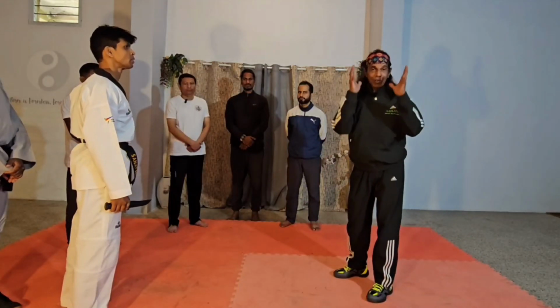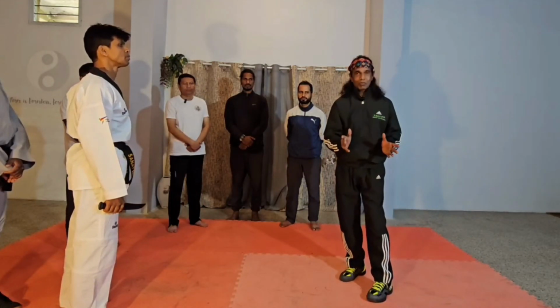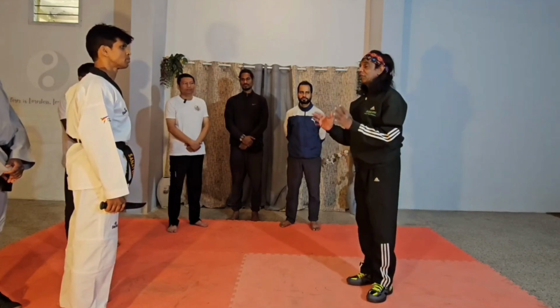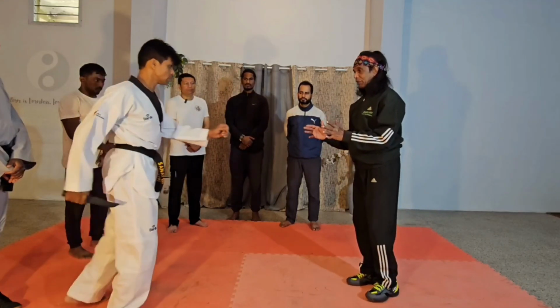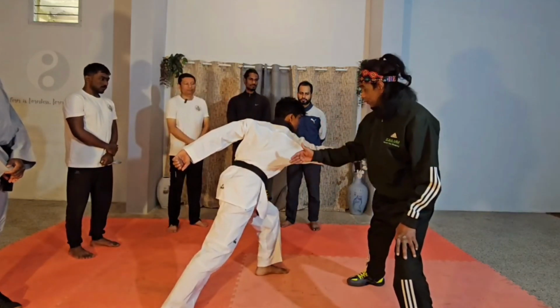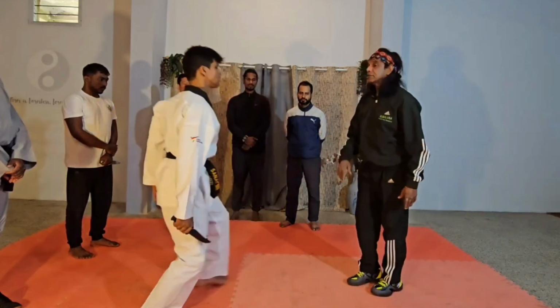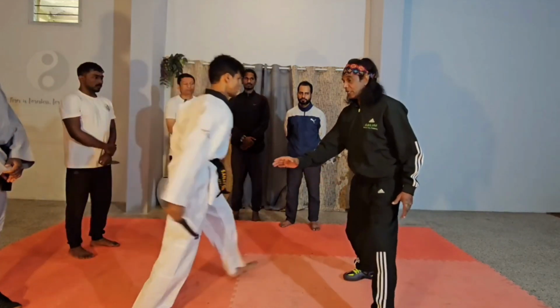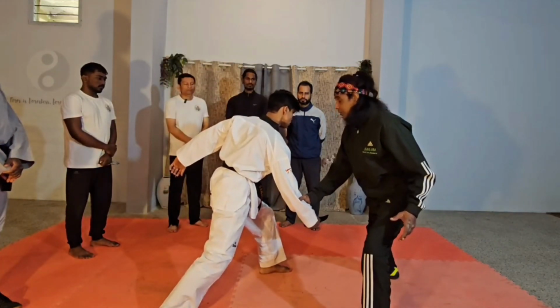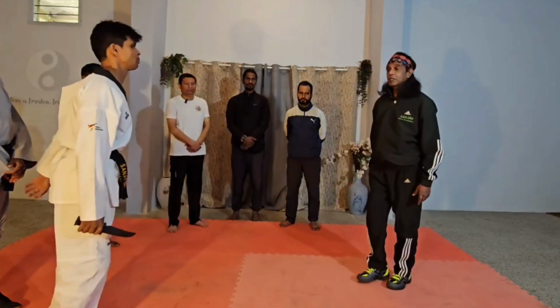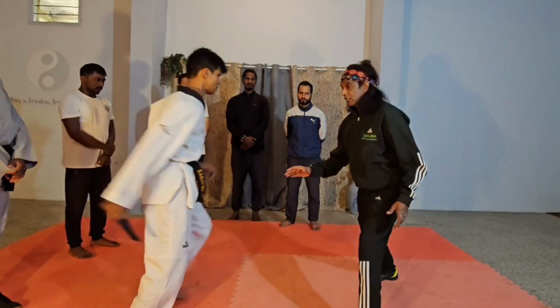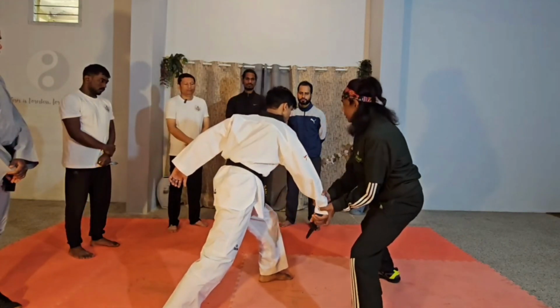Now we will demonstrate step by step how to do this technique. The very first thing is, come. Step out of the line of attack. The next thing is the early trap. Go back. The third thing is the early trap, exchange your hands.